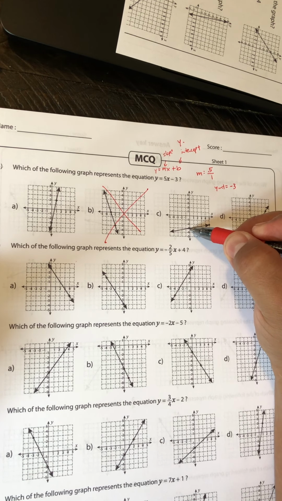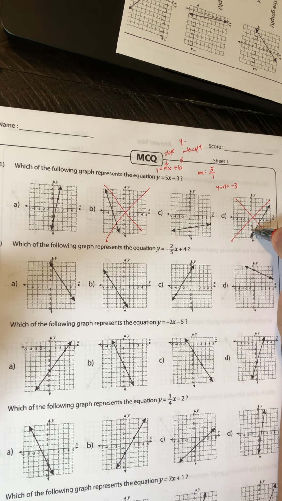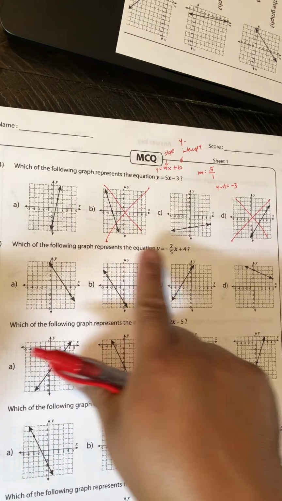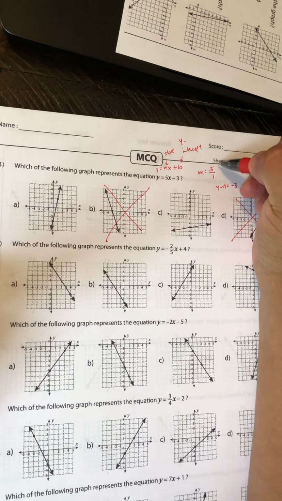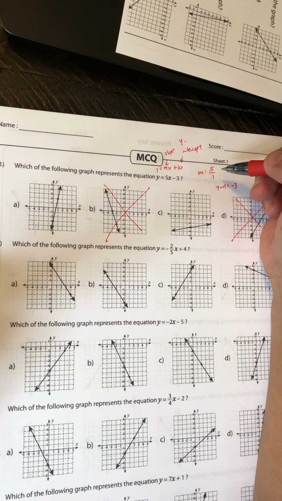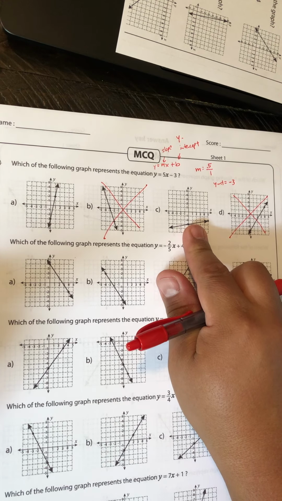This one is still good because it's hitting -3, and this one is also eliminated because it doesn't cross at -3. It's crossing more like at -4. So we're between this one and this one. Okay, so now we can move on to look at the slope. The slope being positive, that tells me that this line should be going up, right? So this one's going up and this one's going up.